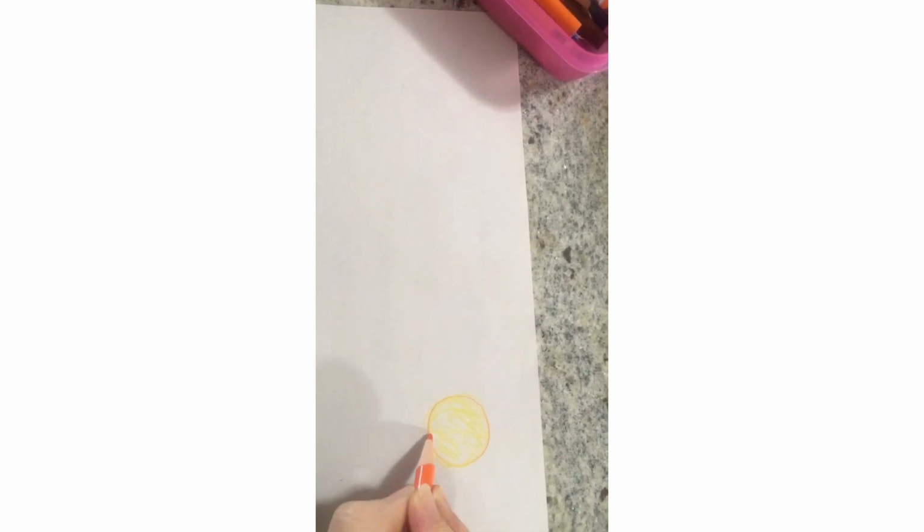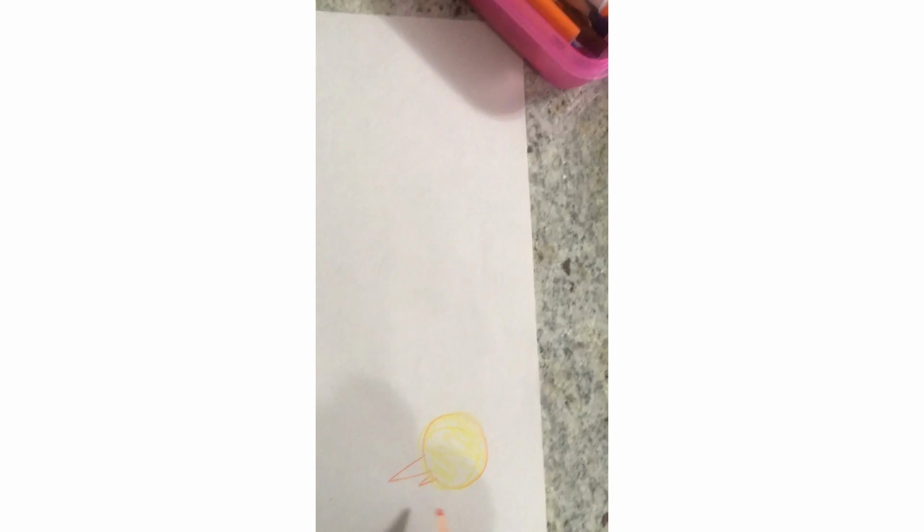So I'm gonna make, in this corner, a sun, drawing a circle. And I think I'll add some more color to it so you can see it better. I'm going to add a little orange to it, maybe going around the sun. So I made a circle here. And to make the rays of the sun, I'm going to make some different shaped, different sized triangles.